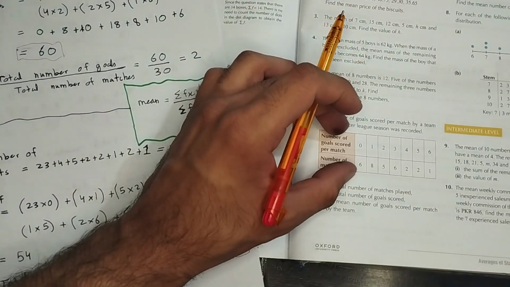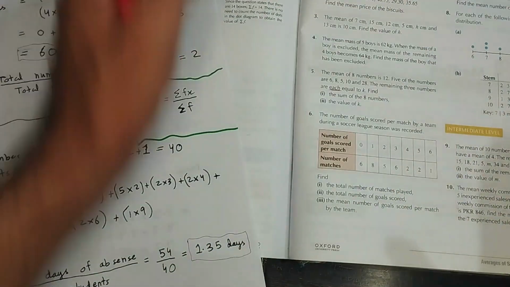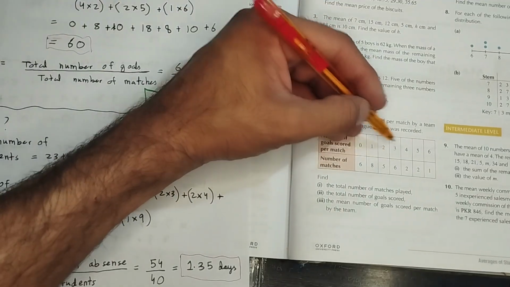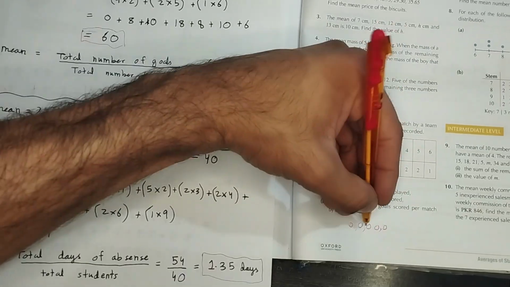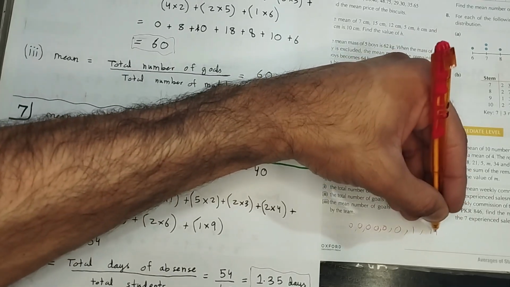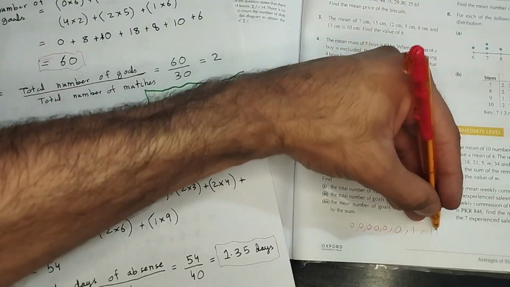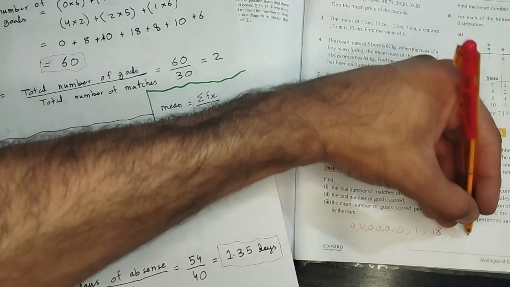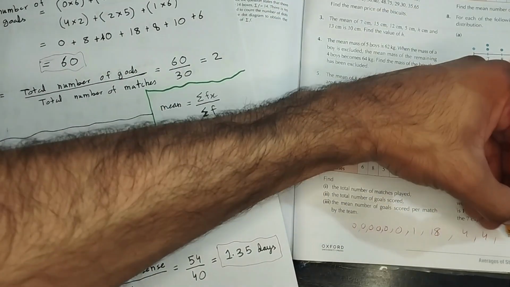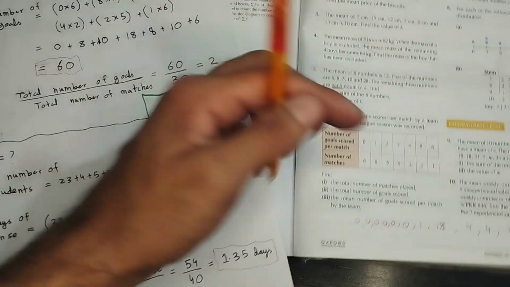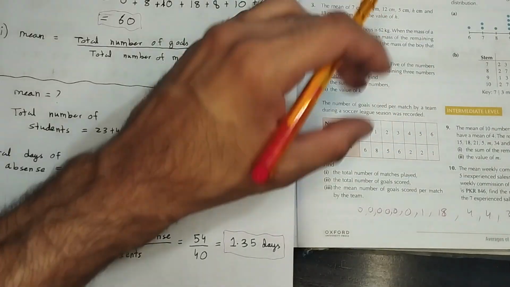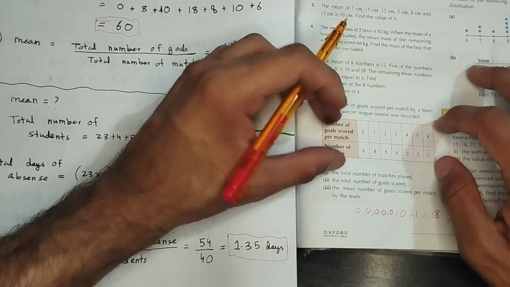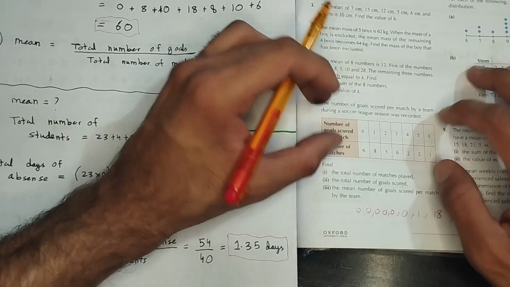If this data was not grouped in a table and was ungrouped, then you would be able to see what I mean: 0, 0, 0, 0, 0, 0, 1, 2, 3, 4, 5, 6, and then 1, 1. And maybe it doesn't even have to be in a proper order. It could be random, like 1, 8, then 4, then 4, and so forth. It would be totally random and ungrouped. In that ungrouped data set, each value will appear that many times. That shows us frequency. Right now, this is compact and summarized. That's why we're using a table.